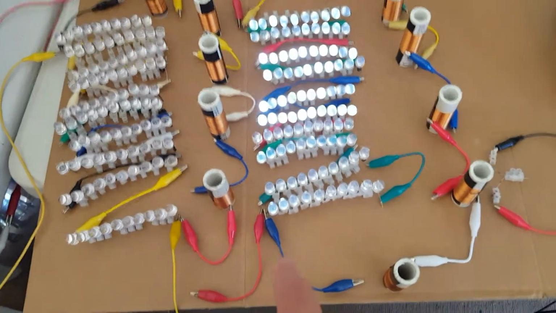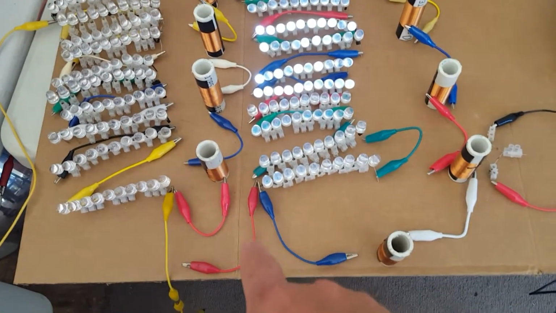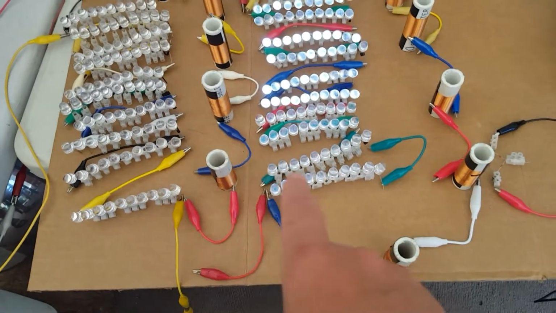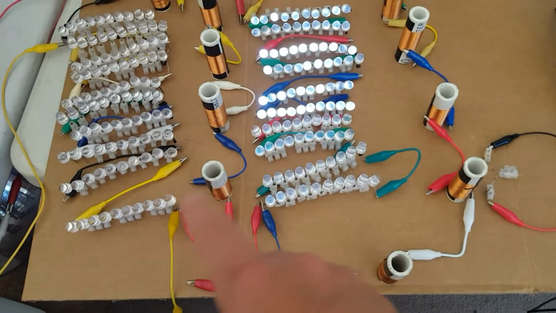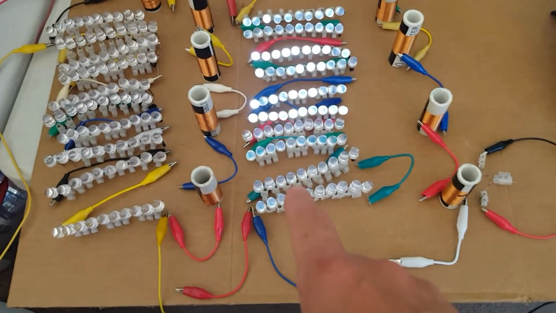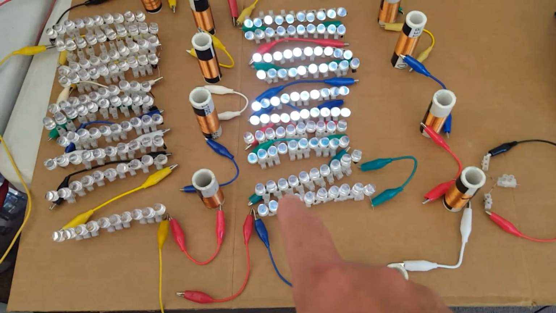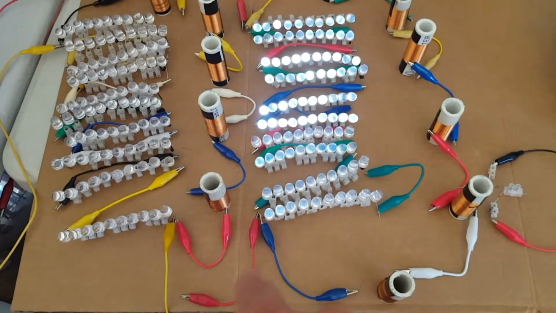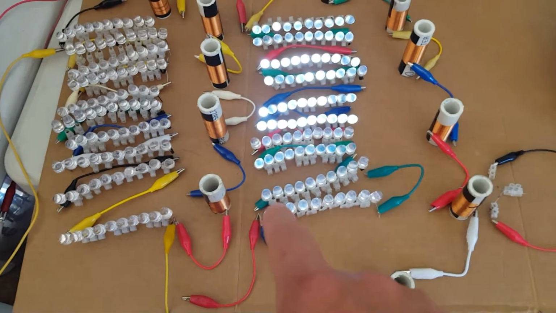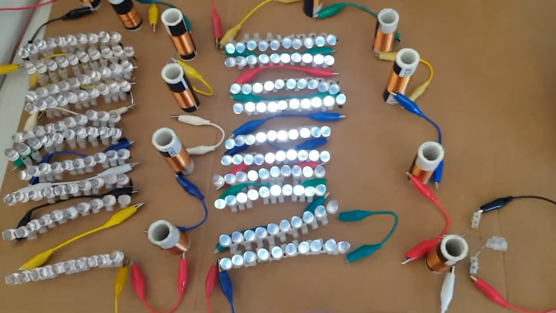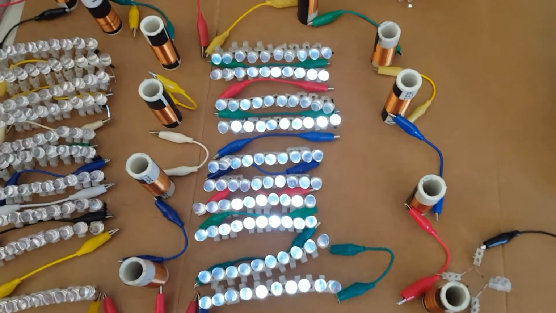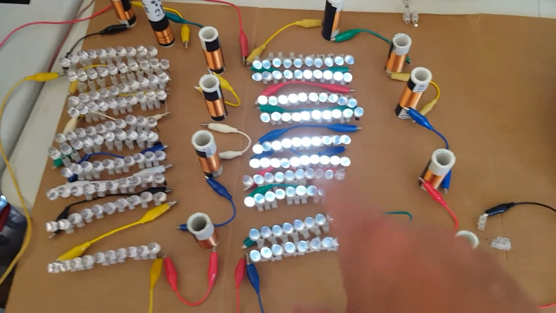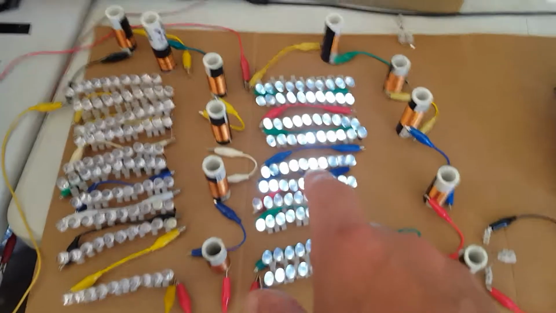Okay, now this is where I would normally tie the two strings together. Then they don't have to be perfectly balanced. So this one is connected. This one, I disconnected this end. And I've done this in the past, but I've never showed it on film yet. You can see how bright they are. This is 100 and 100 now, but only the 100 is lit here.